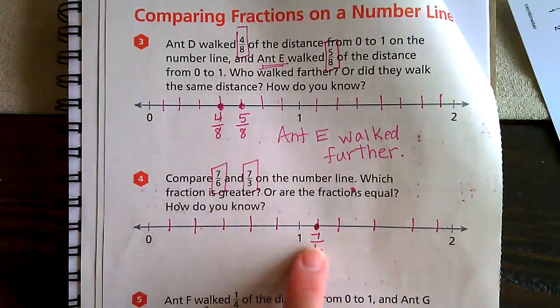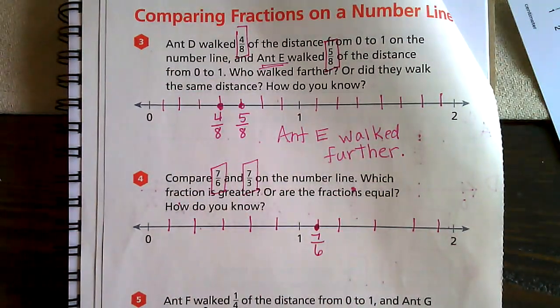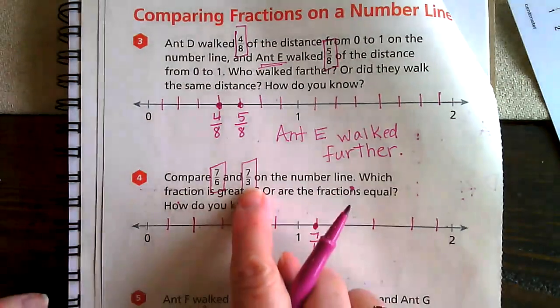7/6 is greater than 1, not by much, but it's bigger than 1. We know that 6/6 would be 1 whole. 7/6 would be just a little bit more than 1 whole. All right, let's see where 7/3 would be.